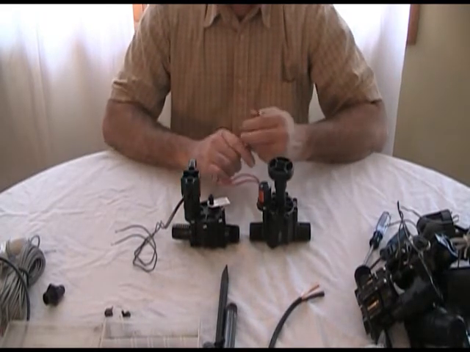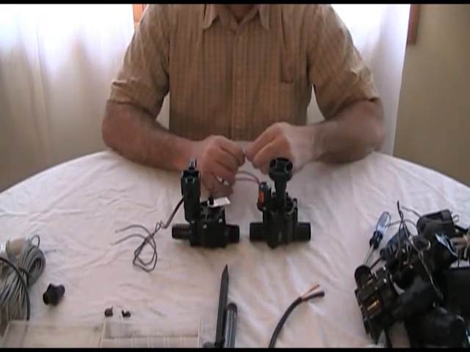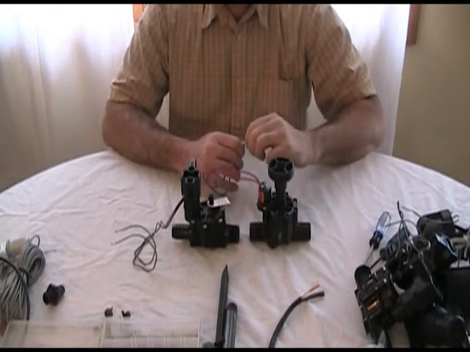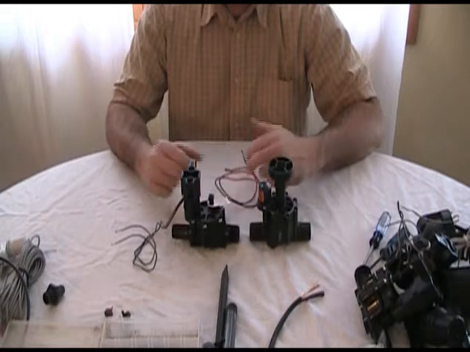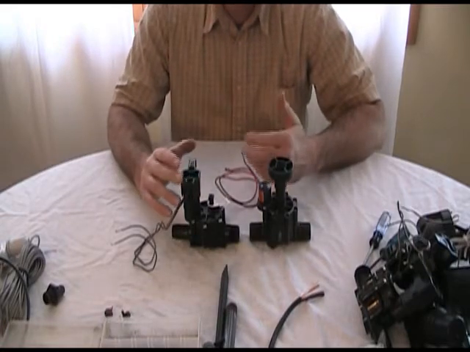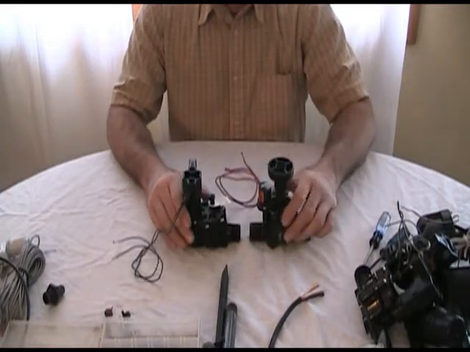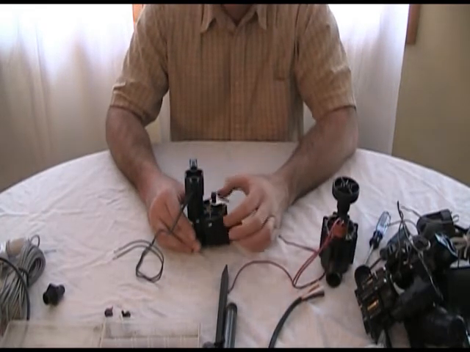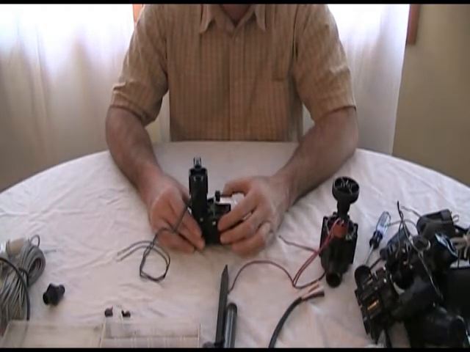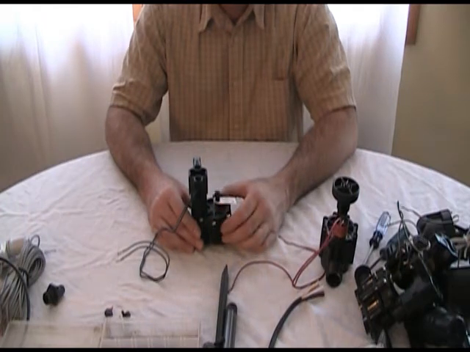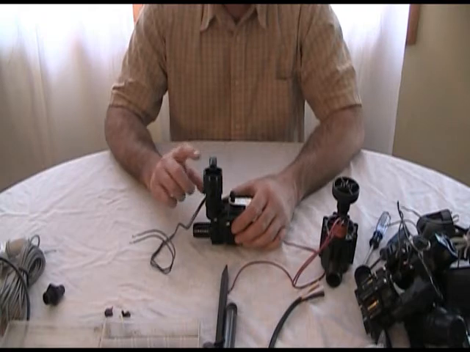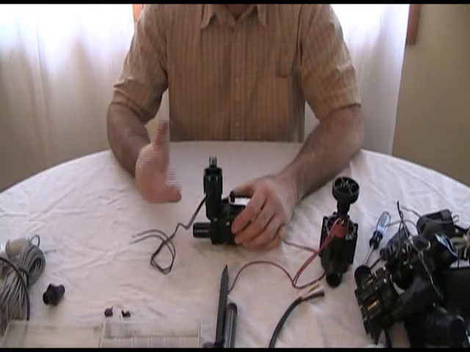Now, some of the problems that you'll come across with your sprinkler valves over the years is the solenoids may end up quitting. Basically what this is, is a magnet. What it does, it releases the water on top of the diaphragm to open up the valve, and it also closes it. What happens is when these go bad, it won't open or close.